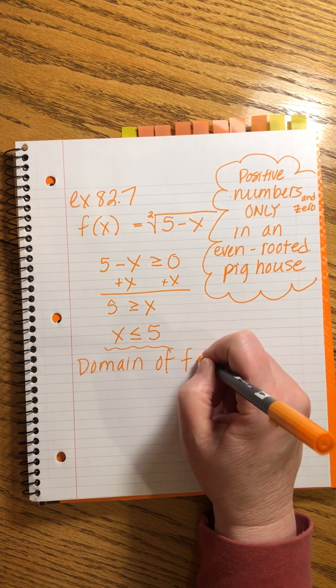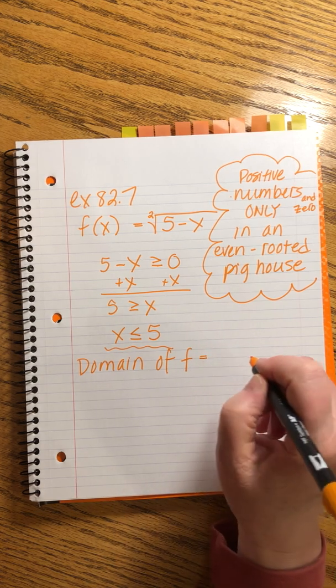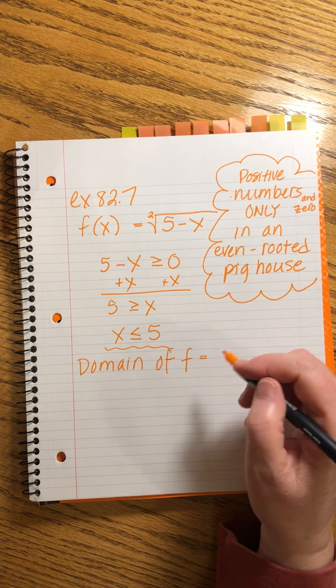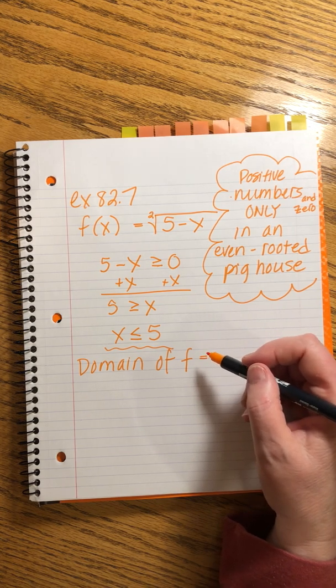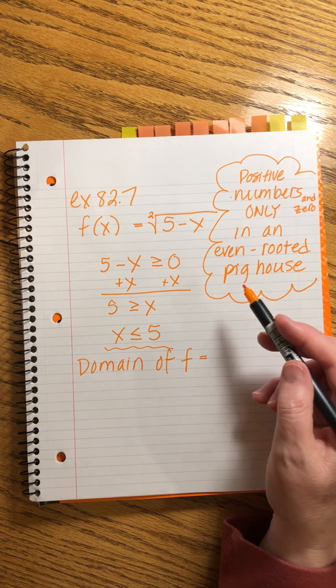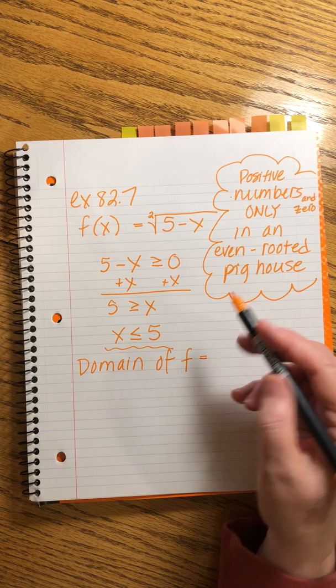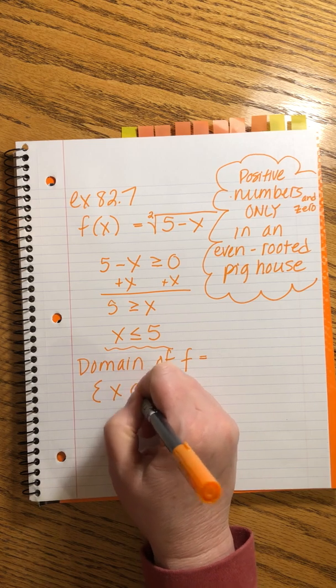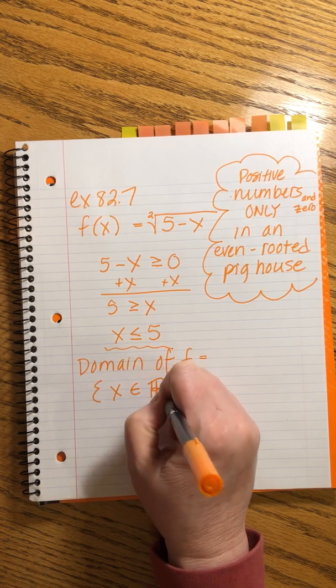Function notation is really helpful when you have a whole bunch of equations that you're looking at. Maybe not a whole alphabet full, but a lot. Okay, what am I doing? I'm writing this fancy-like domain of f. And we were only asked to find the domain in this one. The domain of f is that x can be any element of the real numbers.